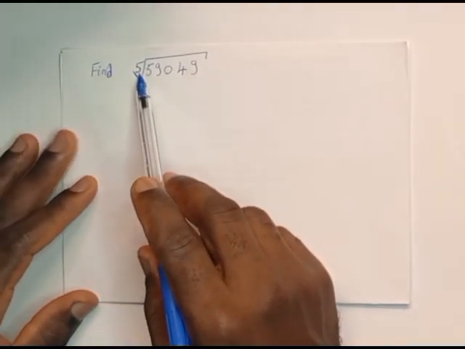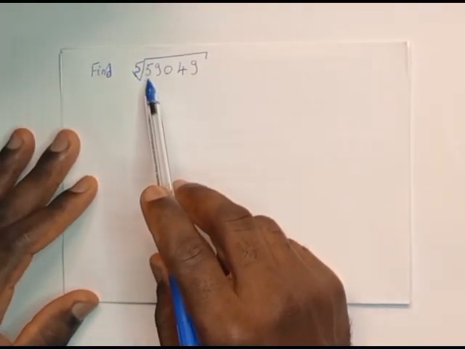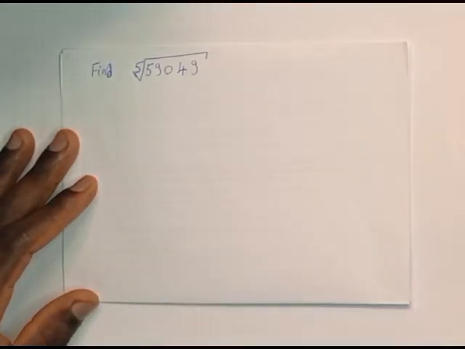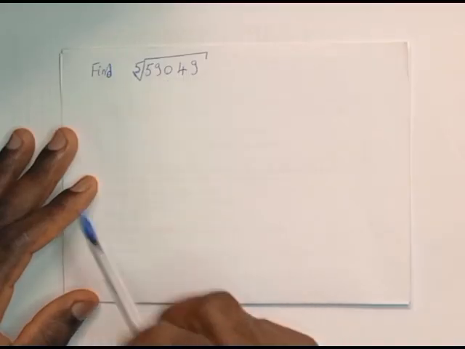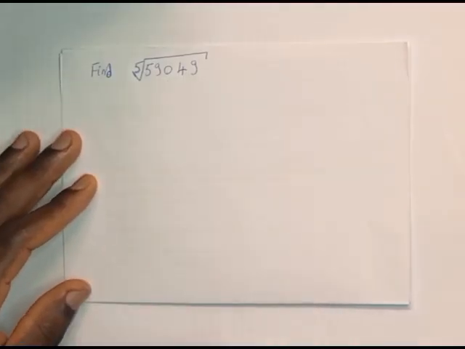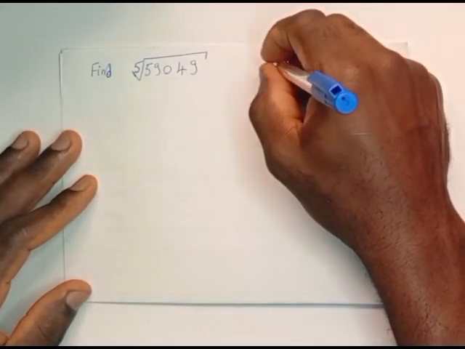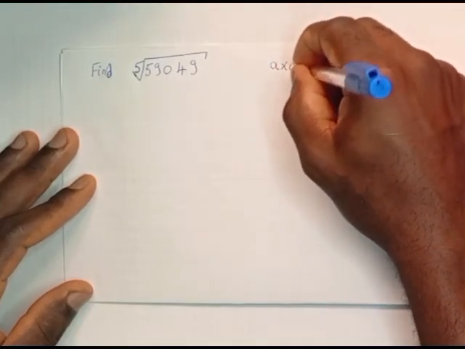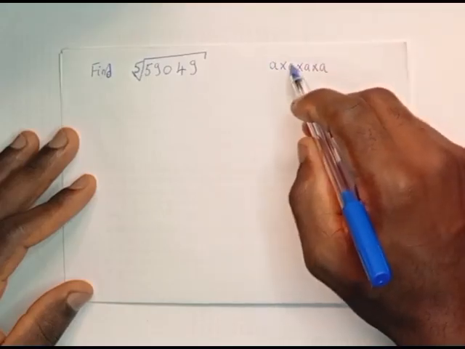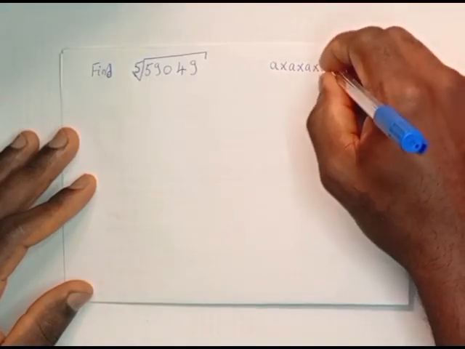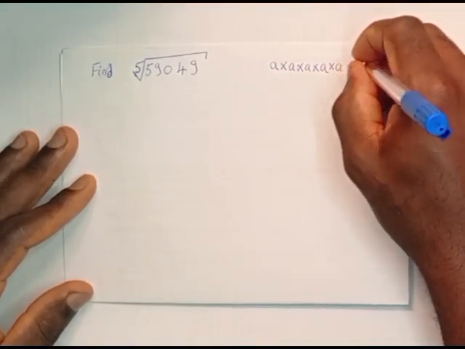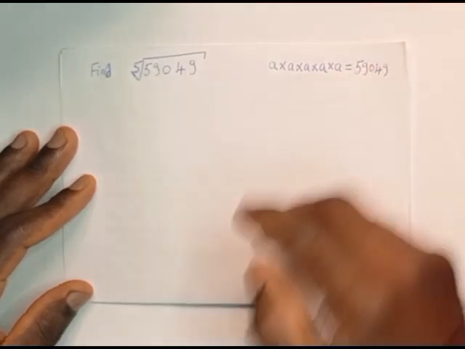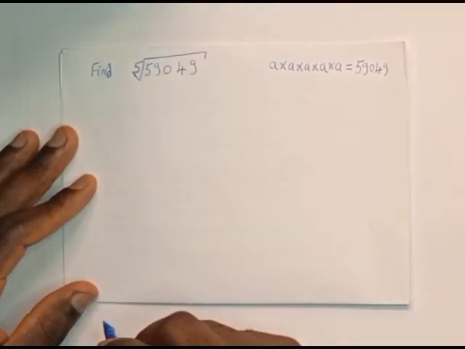Find the fifth root of the number 59,049. The fifth root of this number simply refers to that number a such that we multiply that number a by itself 5 times. That means a times a times a times a times a. The answer will be equal to 59,049. We have to look for this number a.